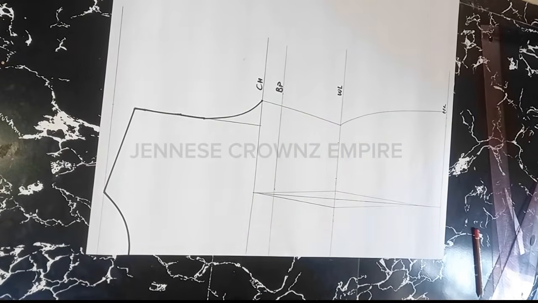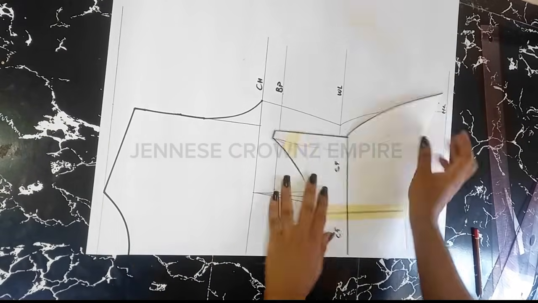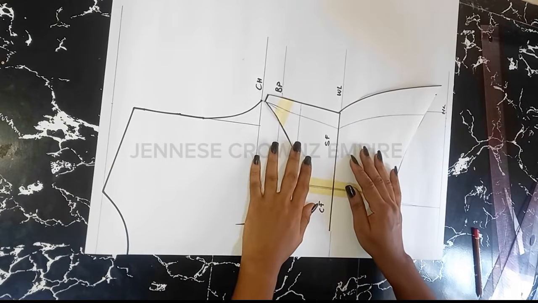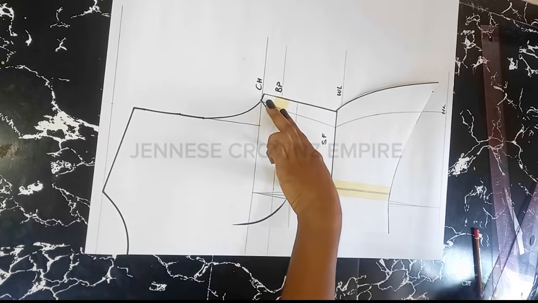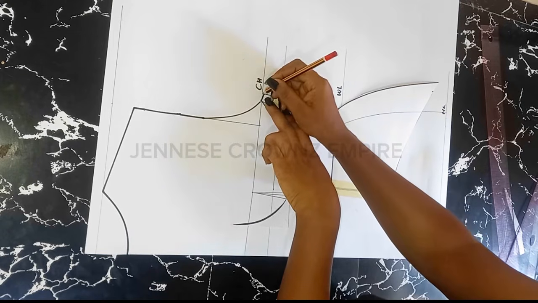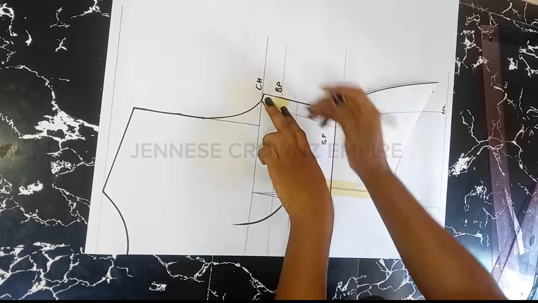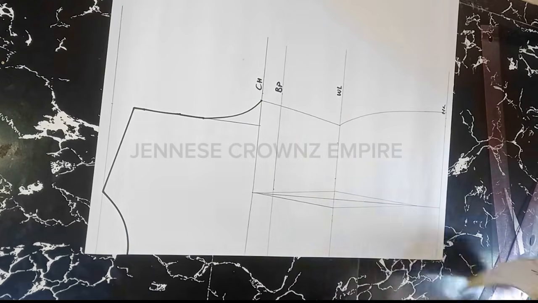What am I trying to do here? I'm trying to make sure that I have the same sides on both pattern papers. Okay, that's what I'm trying to do. So I'm going to place it like this, placing the waistline together. You can see that pencil line, that is the inner line here. I'm making sure it aligns with the back pattern paper.